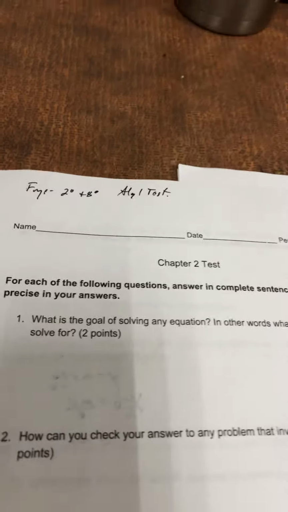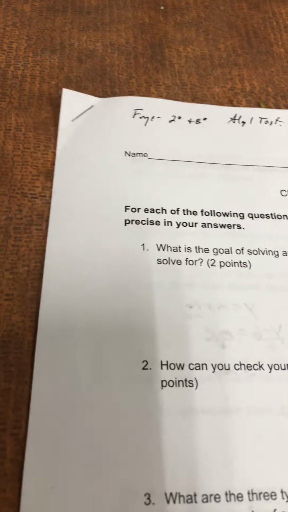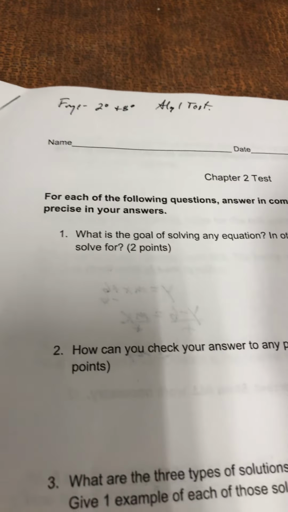Hello, Algebra 1 students. If you're looking at the Chapter 2 test, I want to read this and give you some accommodations, including clarification. So let's get started.